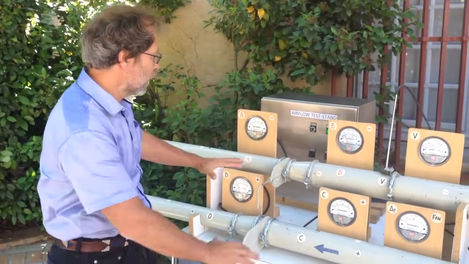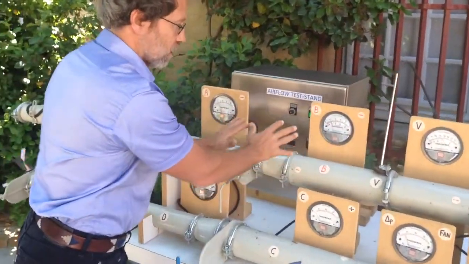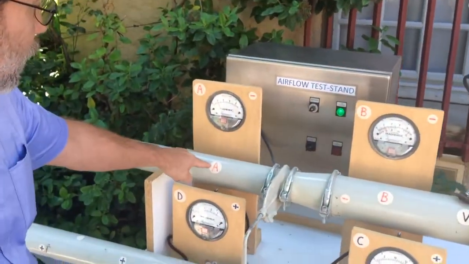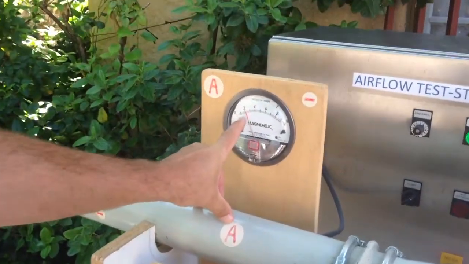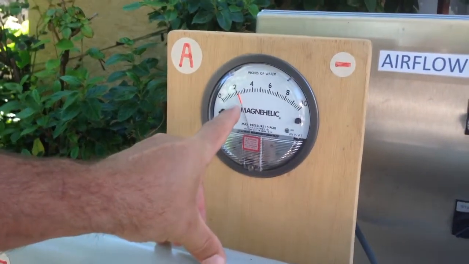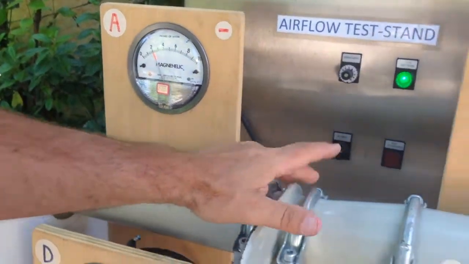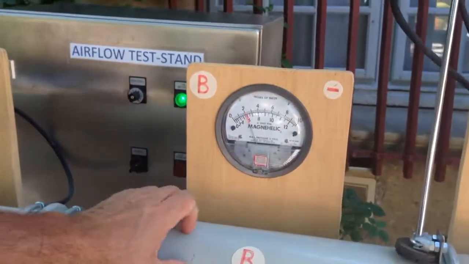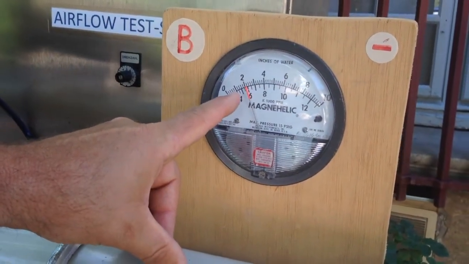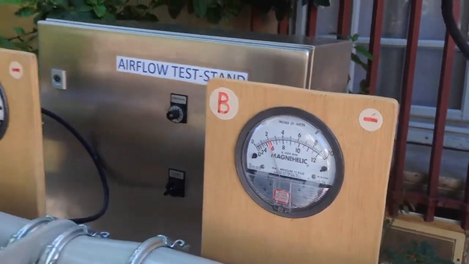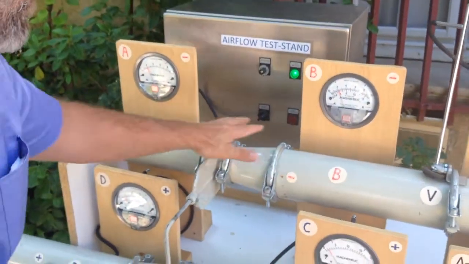So let me zoom in into just this part of the system. Here at point A, I am measuring the vacuum level, and it is about -2 inches. And here, just a few centimeters downstream, I have a very similar static pressure of about 2 inches, because there is not much pressure loss from here to there.